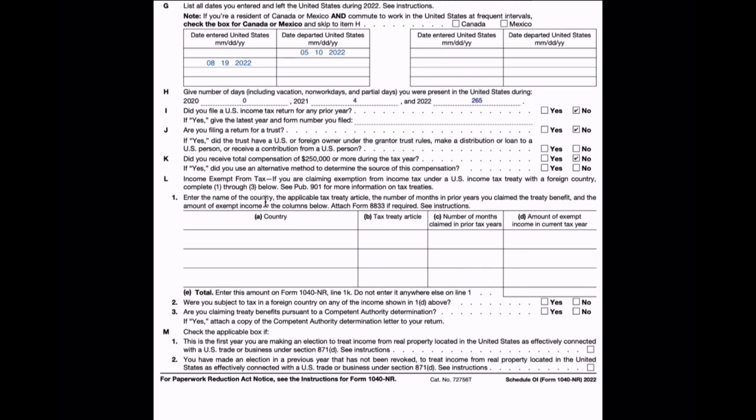Next is, enter the name of country, applicable tax treaty and number of months you claimed the treaty benefit. Again, if you remember, we mentioned the India-US tax treaty separately, and in schedule OI we entered the value as 0. So you just skip all these boxes and enter 0.00 right here. I'm not sure about the other countries, but this is how you do it for India. You just enter it separately, the standard deduction for the US-India tax treaty, leave this portion blank, and just enter 0.00 right here. You don't have to enter anything in these boxes, you can leave it blank.